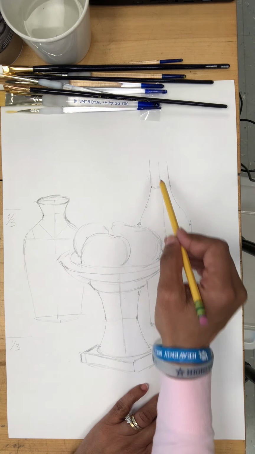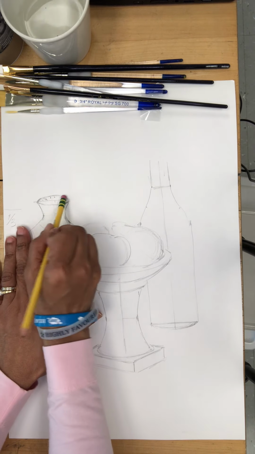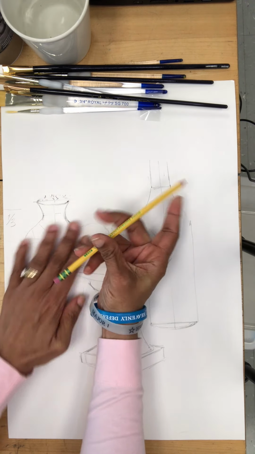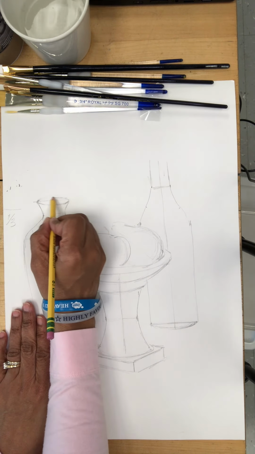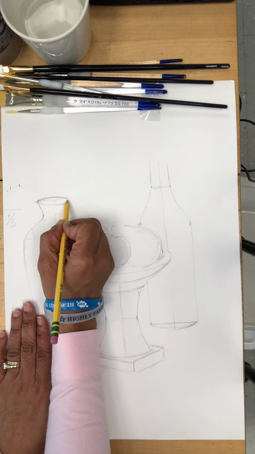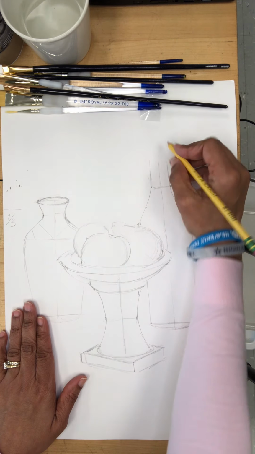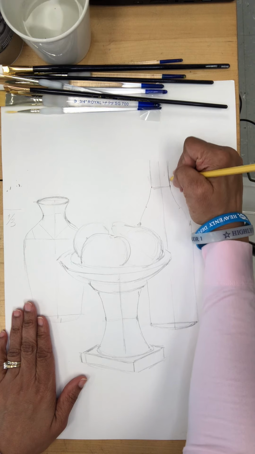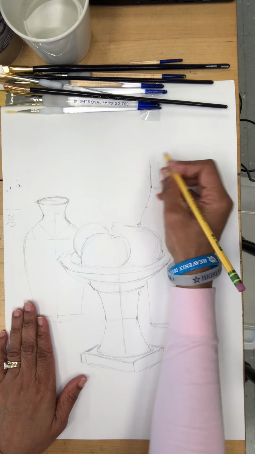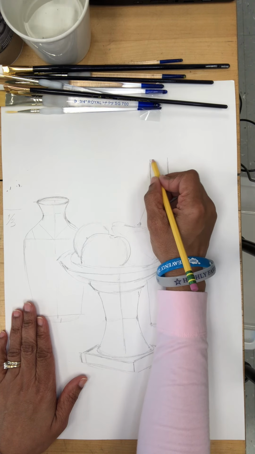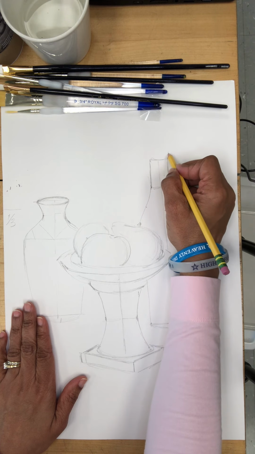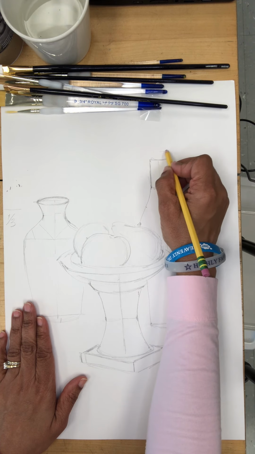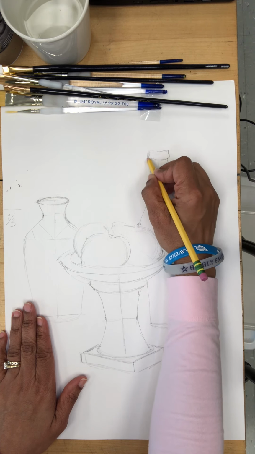And because this is up, this is a lot taller than this one. The wine bottle is a lot taller than the vase. I'm not seeing that ellipse right here that I'm seeing on the bottle. So what I'm looking at right here, it's right about at my eye level. So I'm not really seeing an opening.